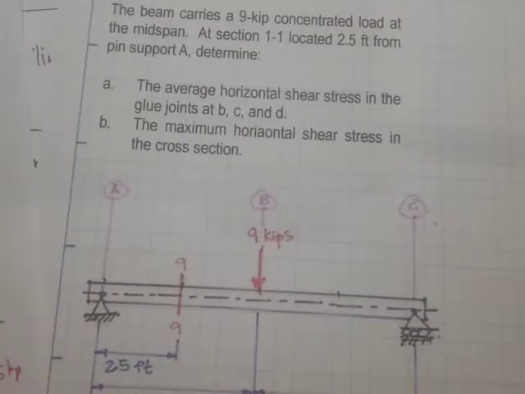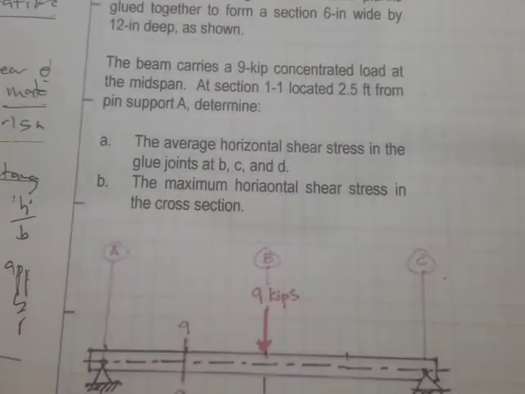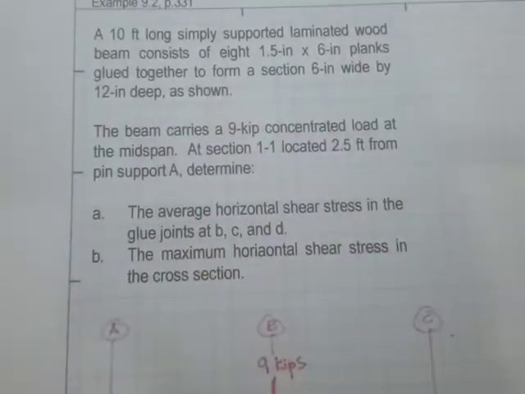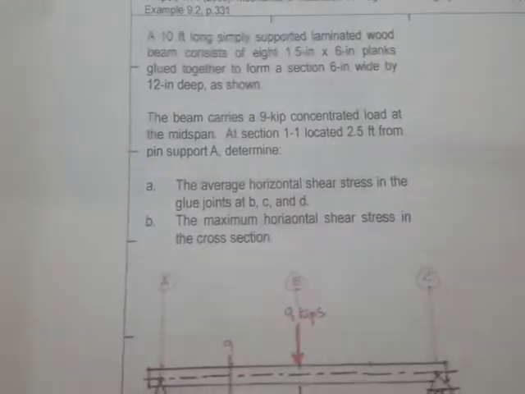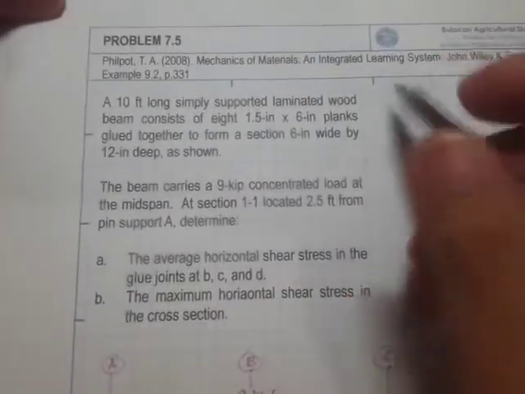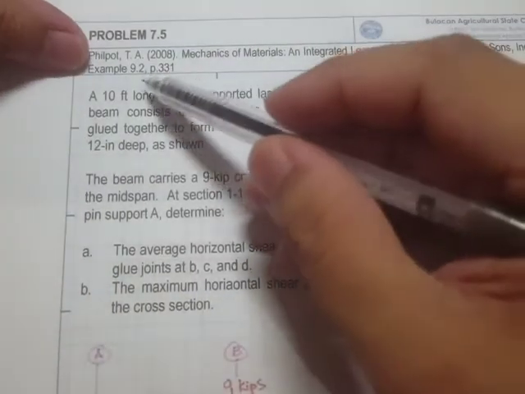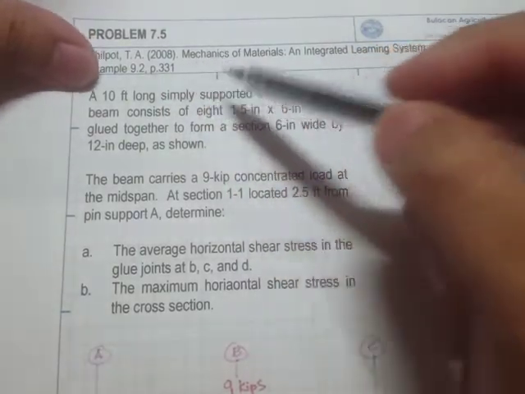Okay, now we are going to solve, or we're going to have a sample problem regarding this shear stress. So this problem is taken from the book by Phil Pott, and this is example 9.2, page 331.